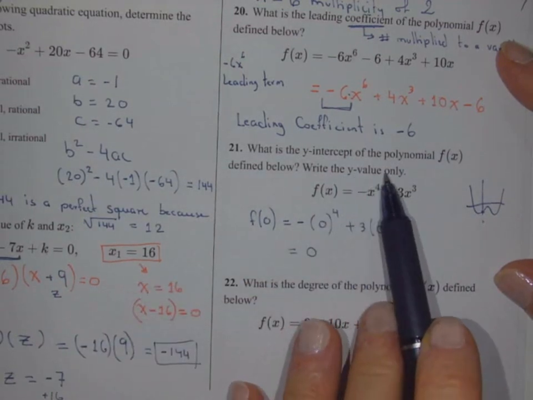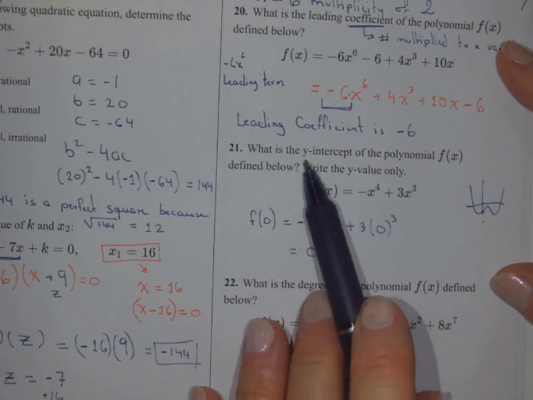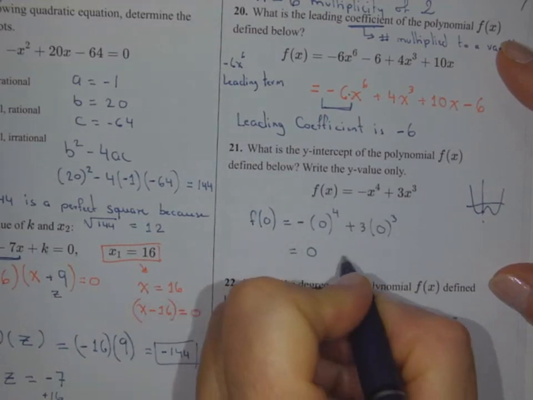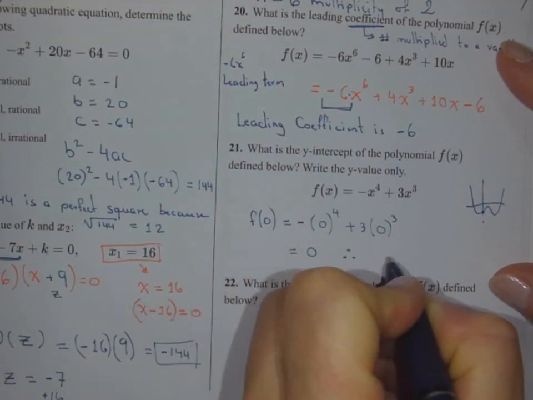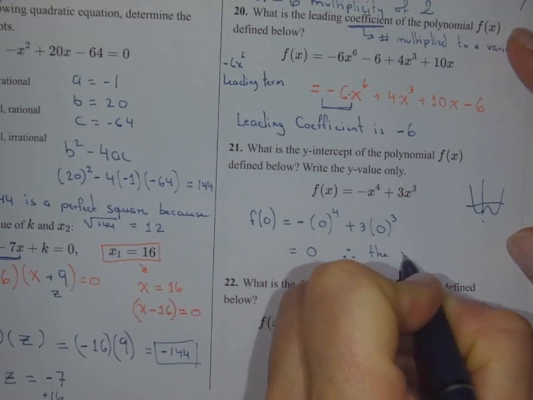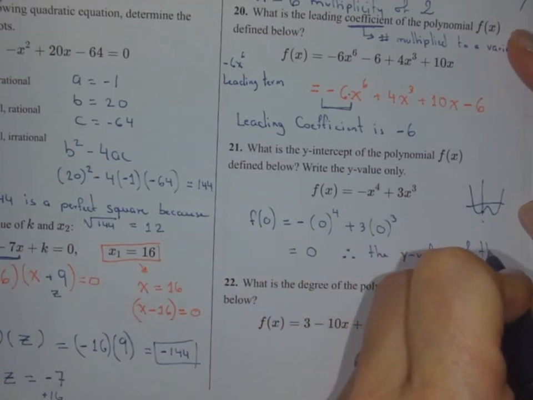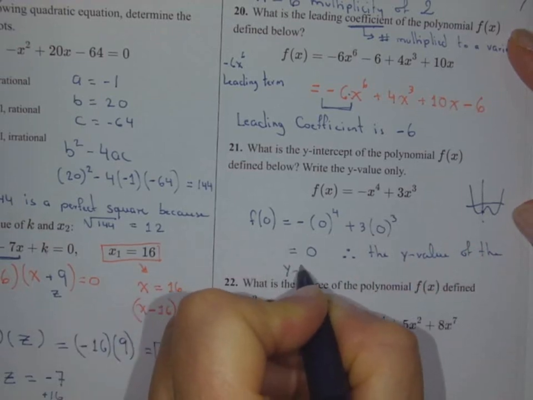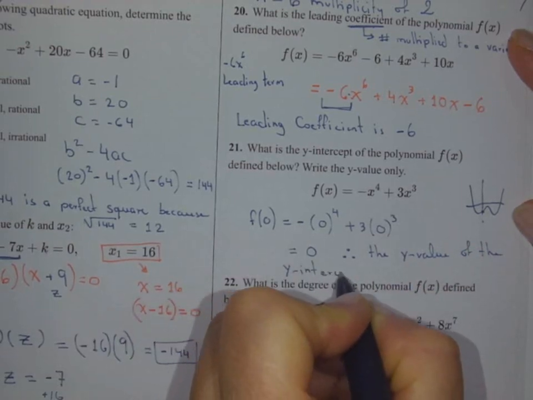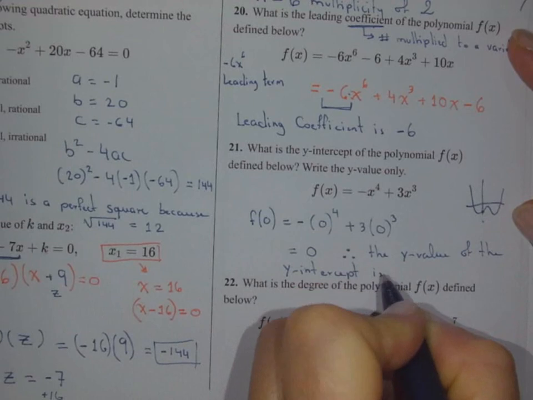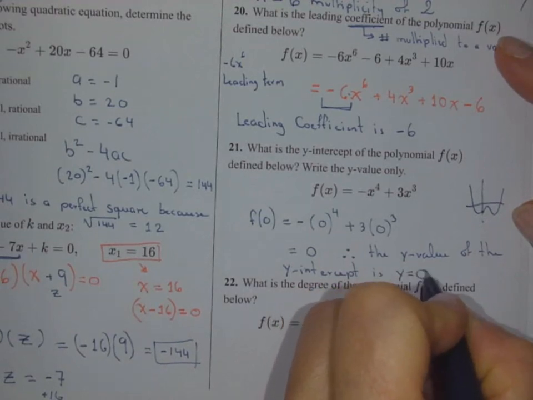So your y-intercept, so therefore the y value of the y-intercept is y equals 0.